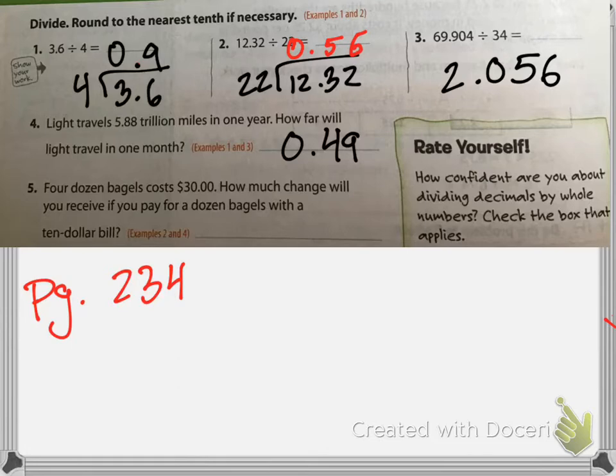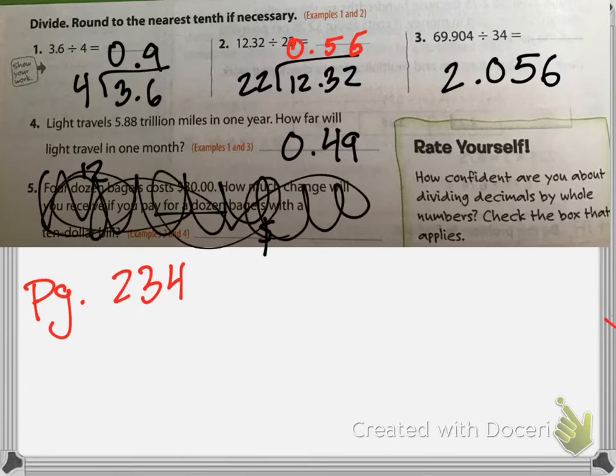Lastly, 4 dozen bagels cost $30. How much change will you receive if you pay for a dozen bagels with a $10 bill? So you want a dozen bagels. So we're dividing 30 into 12 groups because we're splitting 30 into 4 dozen. A dozen is 12, and we just want 1 dozen. We find out that it costs, never mind, I don't like this problem. It's a waste of time. I don't like it. But those are the answers for this, so check your work.